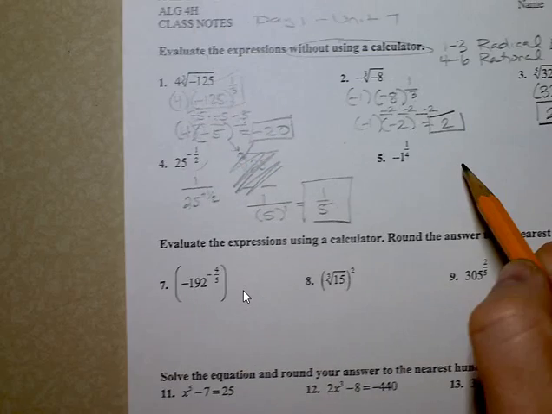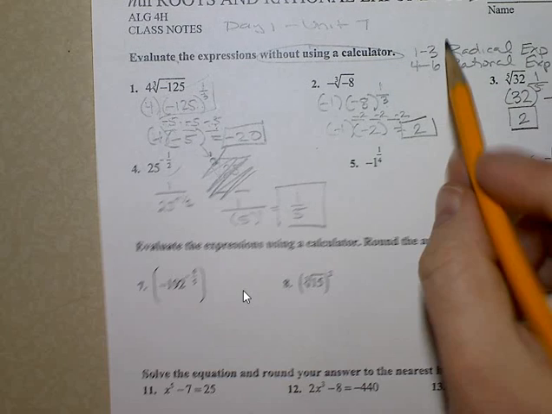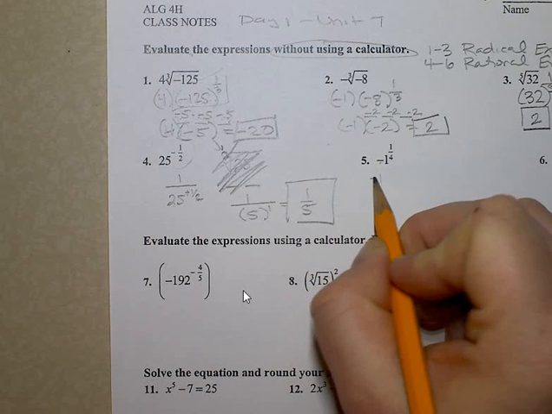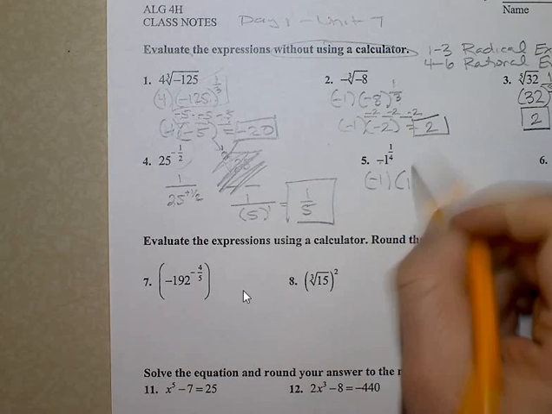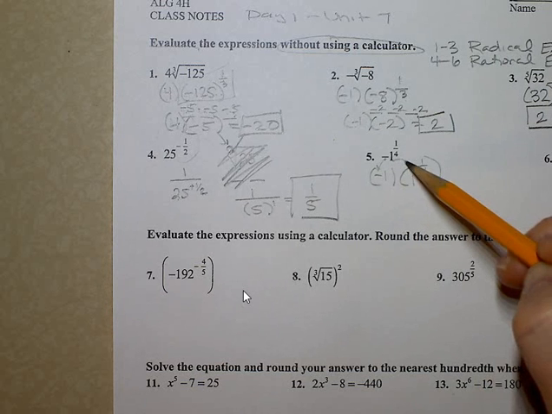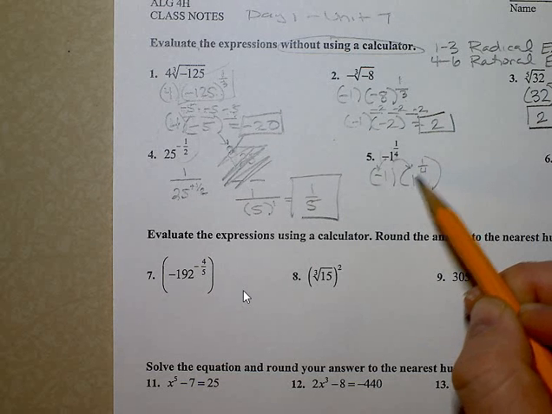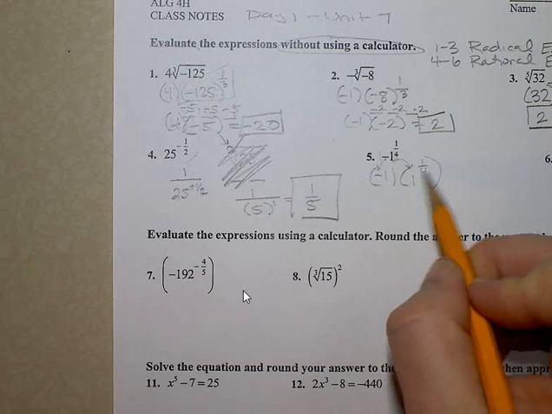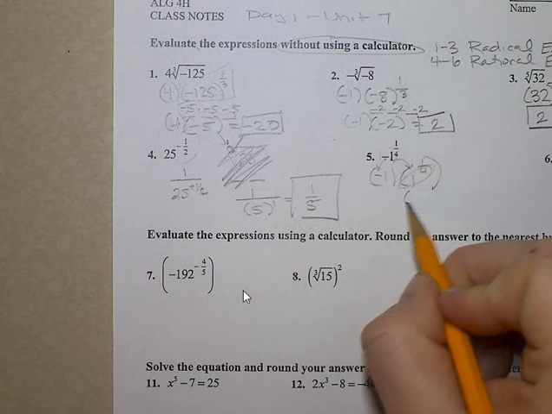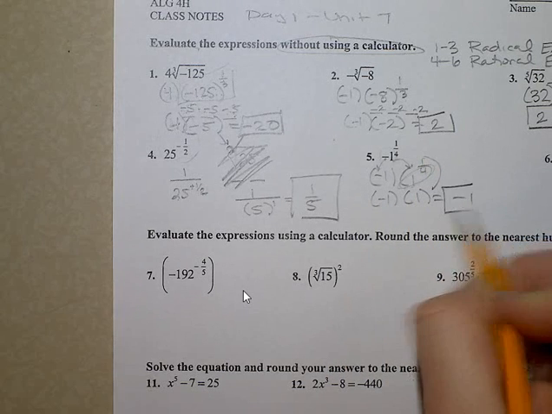All right, number 5. Now, this is kind of a tricky one. This is not in parentheses. Does everybody see this? So really, there's a -1, and then I have 1 to the 1/4. Here's a negative, and because this portion is not in parentheses, we're not going to consider just the -1. So what times itself 4 times gives you 1? That's 1. This part gives you 1. Always do the bottom first. And 1 to the first power is 1. -1 times +1 is -1.